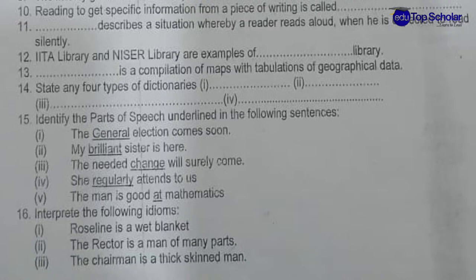Then number 3, the needed change. The needed change will surely come. Change is underlined. Now, what part of speech is change? Change there is a noun. You have an adjective before it, which is needed. Needed is an adjective, but change is underlined, and change is a noun. We can remove the adjective and read it as the change will surely come. And for you to actually know that a particular word is a noun, one of the clues that you can use is when it is preceded by an article, either the article the or the article a or the article an. So when you have any of the three used with any word, that word is definitely a noun.